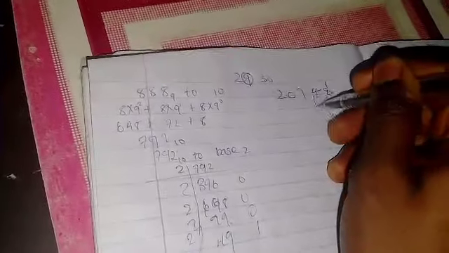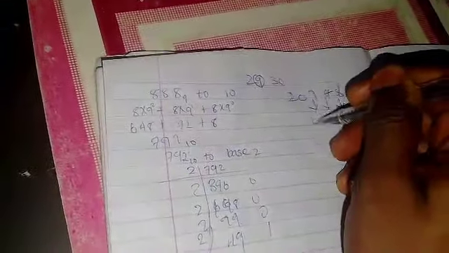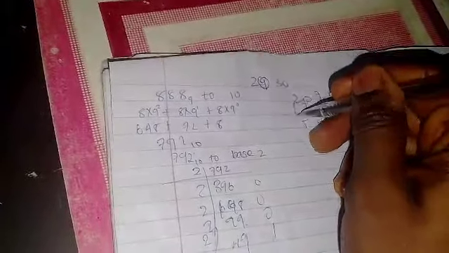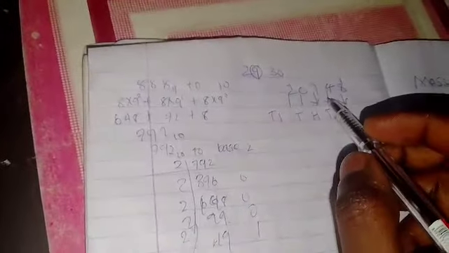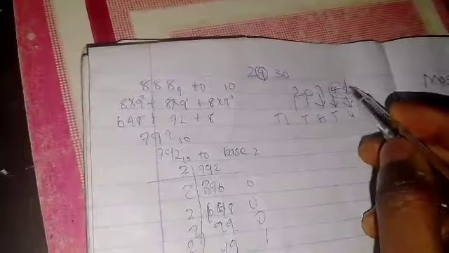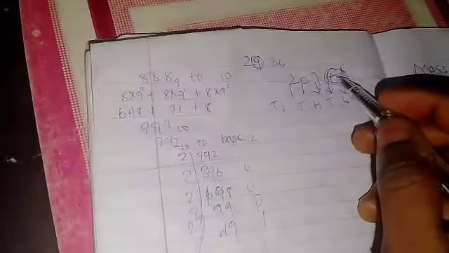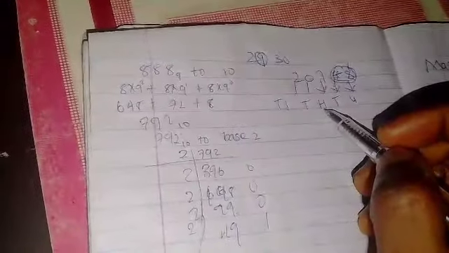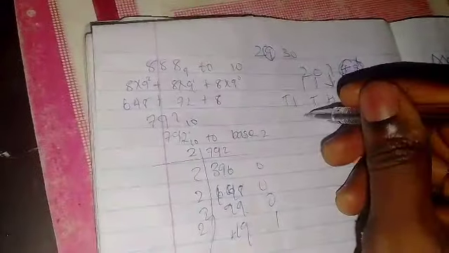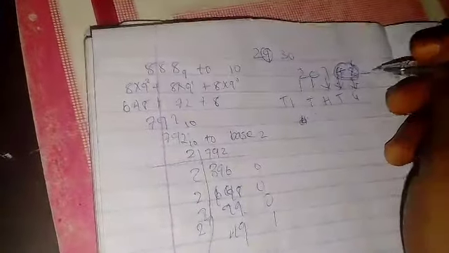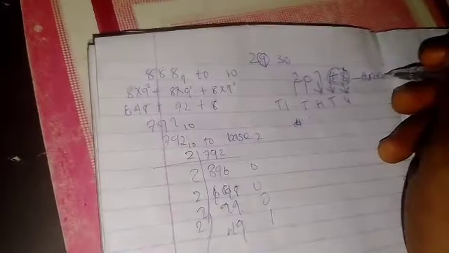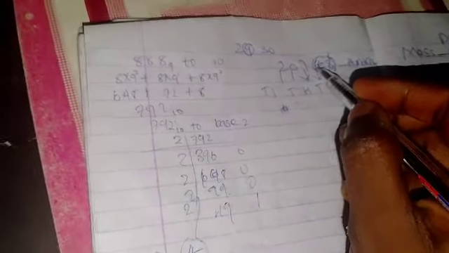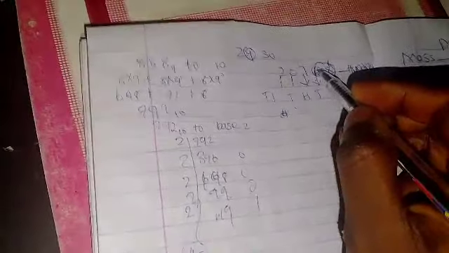20748. This is units, tens, hundred, thousand, 10,000. So if they say approximate to the nearest 100, which one is closer to 100? These two digits are closer to 100. So you look at the tens, that is the number closer to what they are telling you to approximate to. The first one that is closer to 100 is 4. Is it up to 5? No.